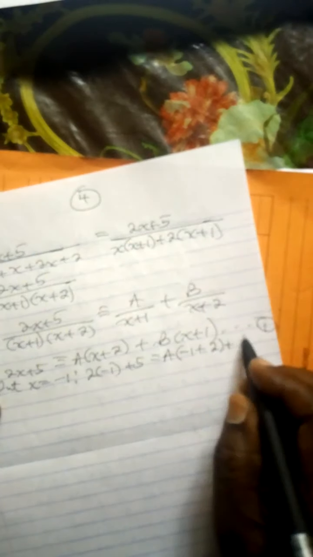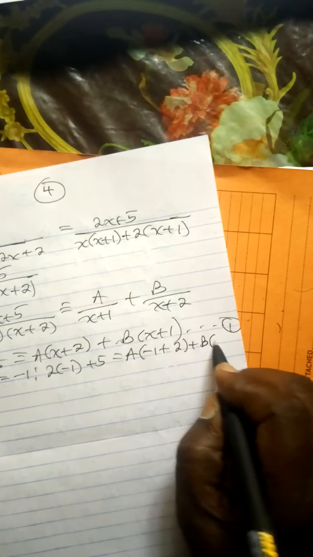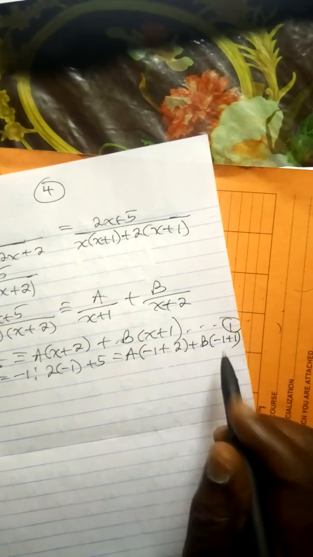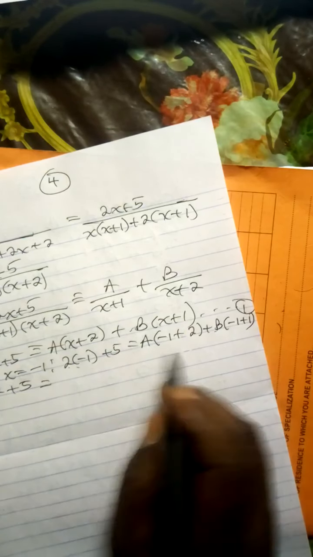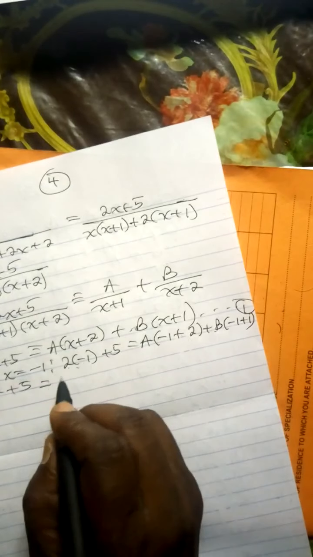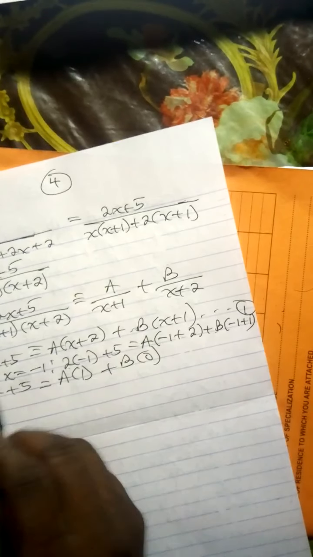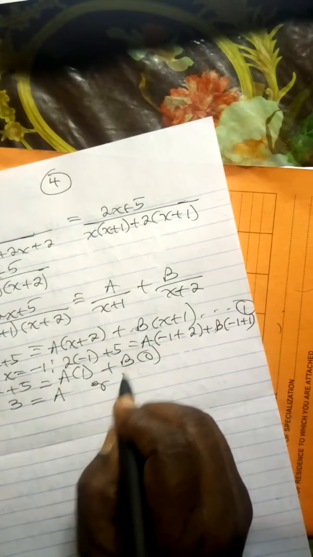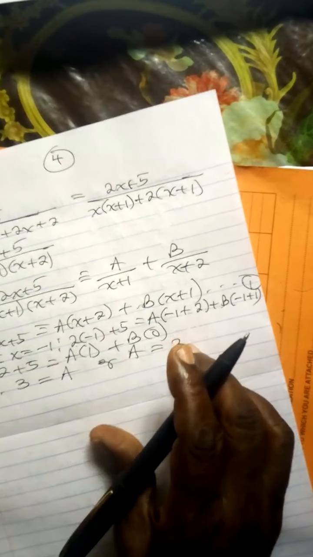Minus 1 plus 1 will give you 0. 0 times B is 0. So I am left with 2 times minus 1 is minus 2 plus 5 is equal to minus 1 plus 2 is 1. That will be A into 1 plus B into 0. So I have 3 is equal to A, or A equals 3. So the value of A is known. Now I have to find the constant B.